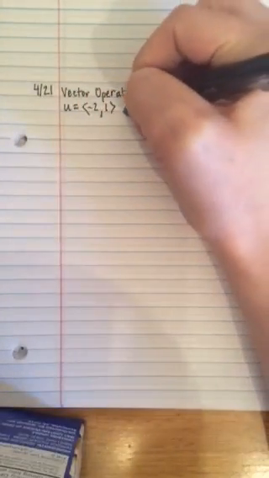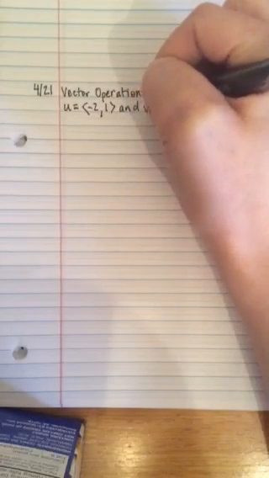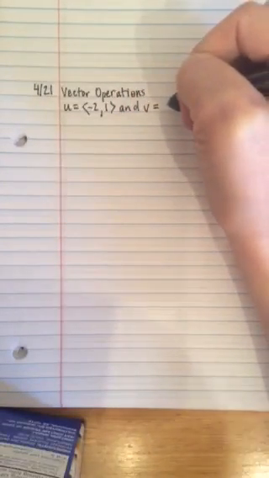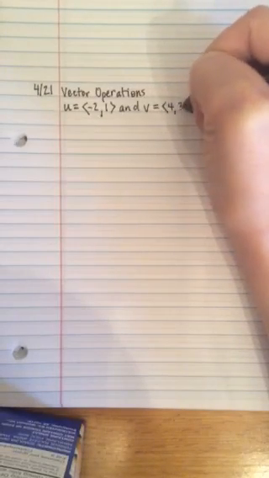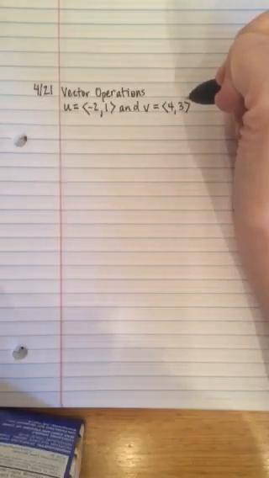Okay, so on your notes there is a box that says vector operations, and it's more generic of how it works, but I always learn best by doing examples. So we're going to look at the examples on your notes, and I'm going to teach you how to do vector operations. Okay, so it says, let the vector u be -2, 1, and let vector v be the vector 4, 3.